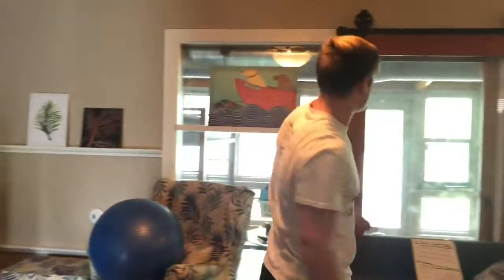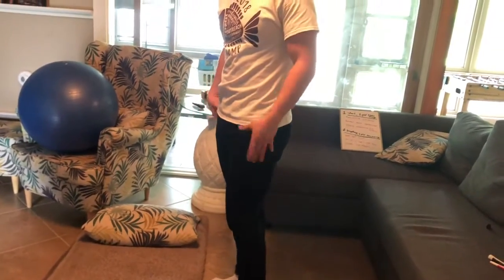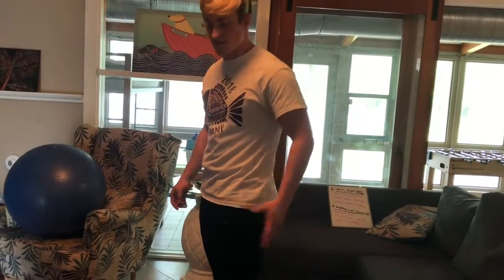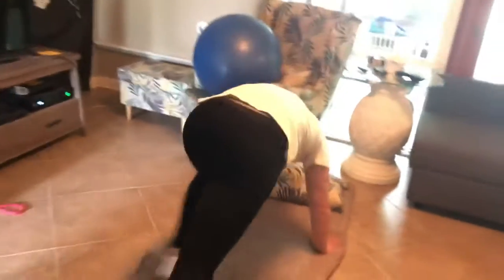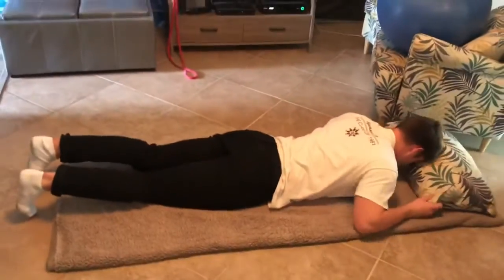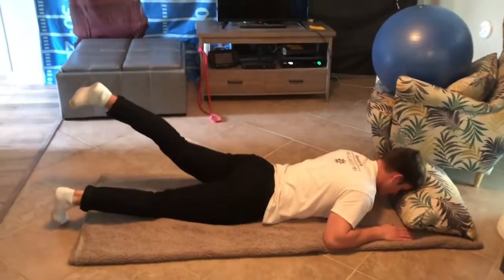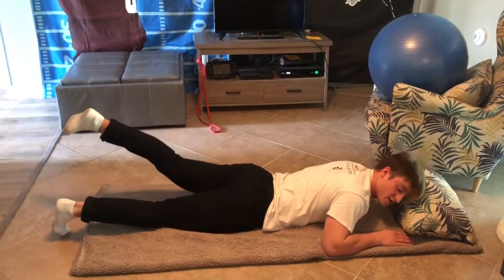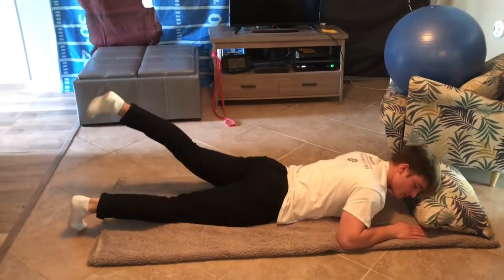And then the prone alternating hip extension, again to strengthen the glutes, because in this scenario the hamstrings are tight but overactive, which are taking over for the glutes. So for this, we'll get in a prone position on the floor, and then you'll alternate bringing your leg up and back down, keeping that leg nice and straight, really focusing on contracting the glutes with this exercise.